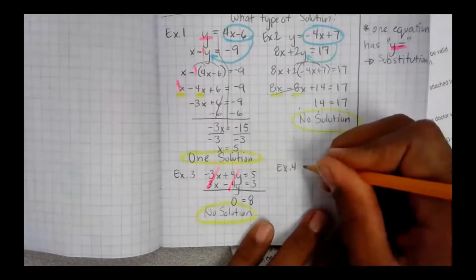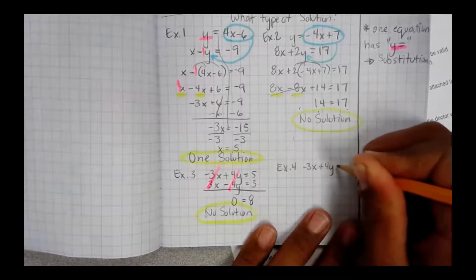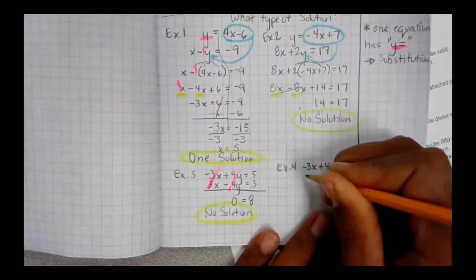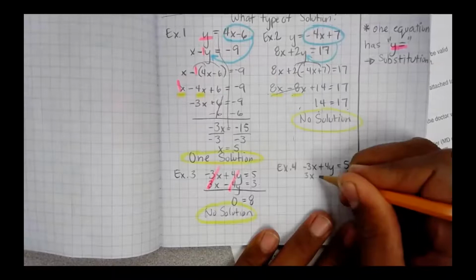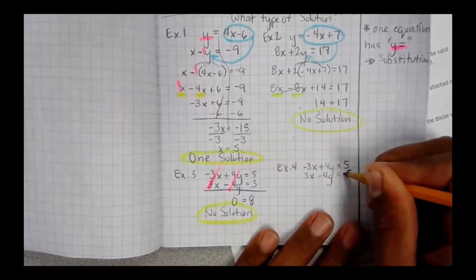I'm literally going to take the same problem, at least the x and y part of it, and then we're going to have 5 here, and then we'll have the same numbers on the left. The only one we're going to change is this one right here. We're going to put negative 5.